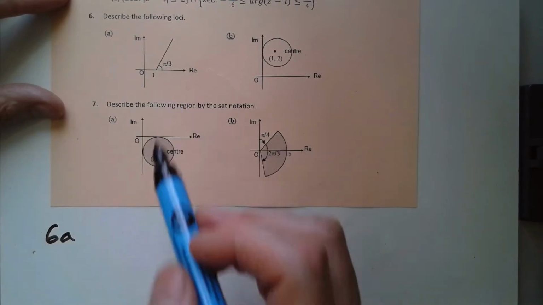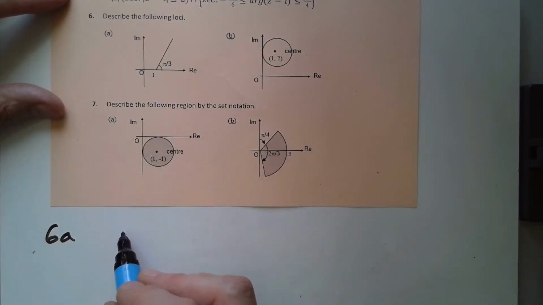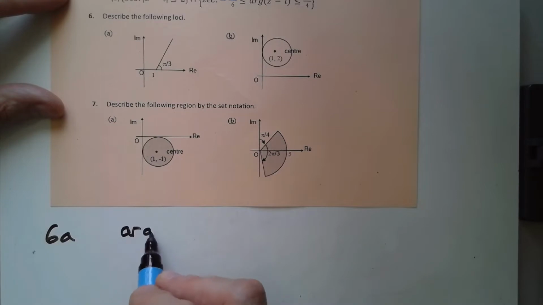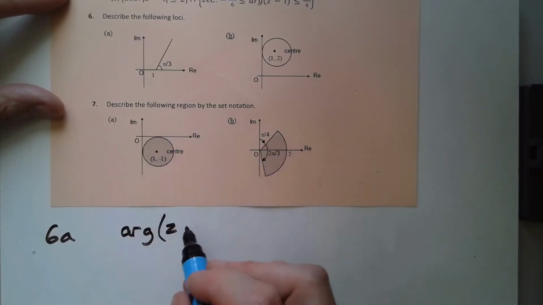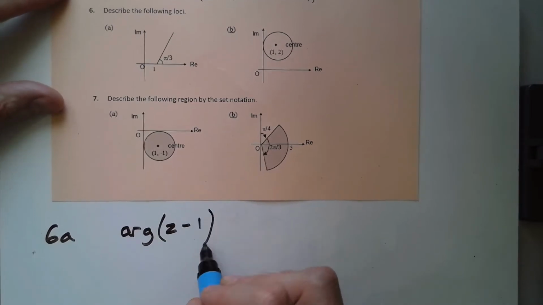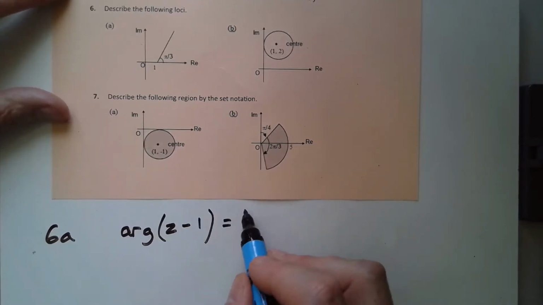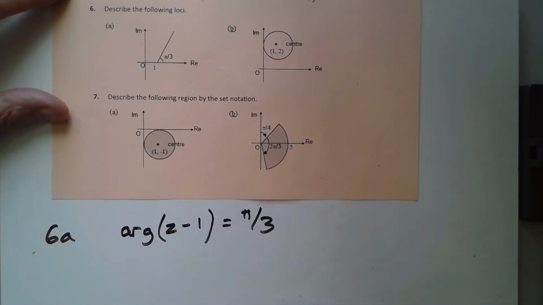Question 6, we've got to describe this locus here. So it's an argument one, isn't it? So it's the argument of z, and then where's it based? It's based at 1, so z minus 1, and the argument of z minus 1 is pi over 3. The second one here, we have a circle.